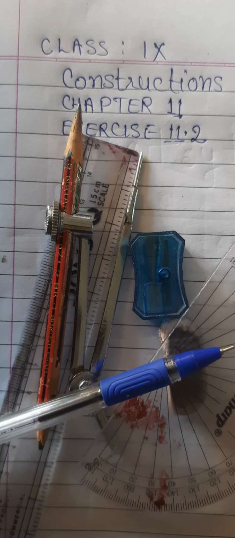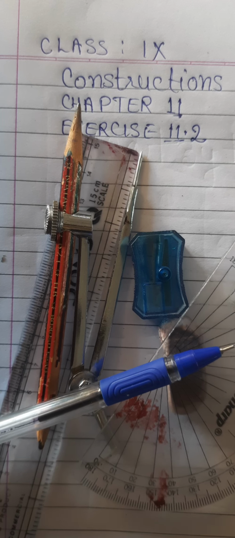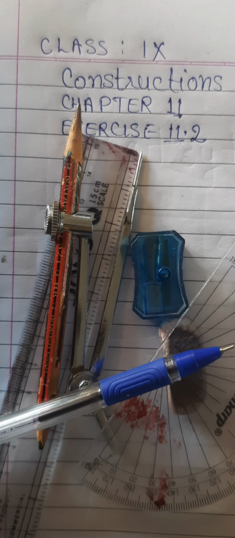Students, in this video we will see how to construct the triangles when given sum of two sides or difference of the two sides of the triangle. Before we start with this, we need to revise a few basic things related to constructions. That is, how to draw an angle at a point equal to a given angle without using the protractor, or how to draw the perpendicular bisector of a line segment. So first we will revise it.